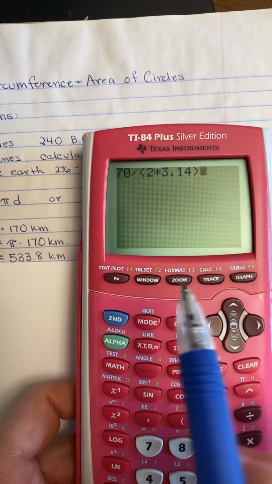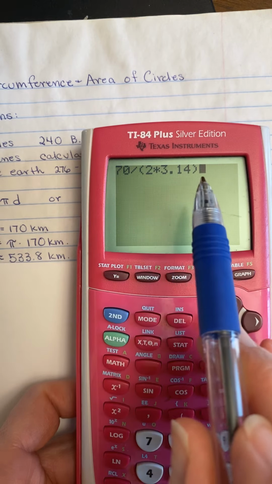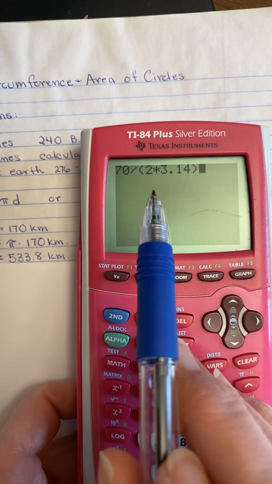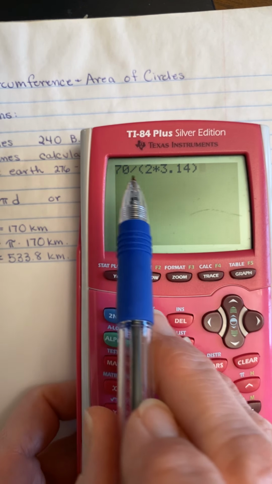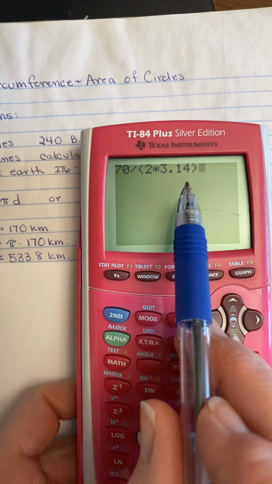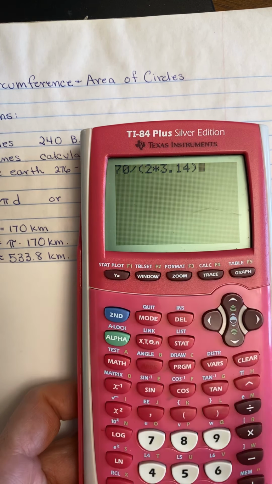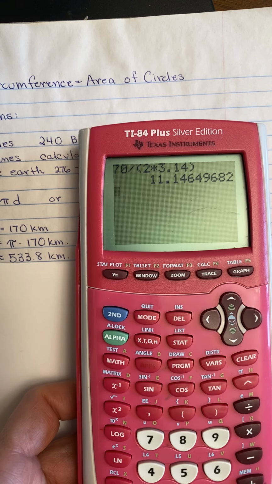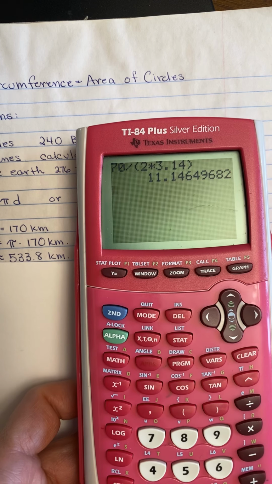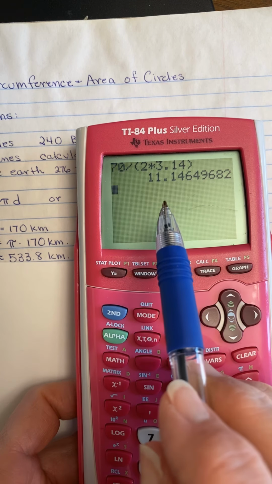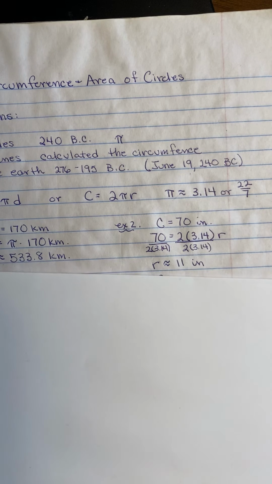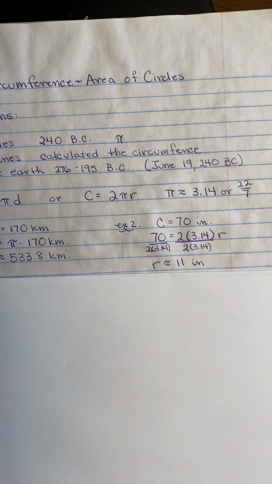And what I want to point out is that the entire quantity in the bottom needs to be in parentheses, or what your calculator will do is 70 divided by 2, then it's going to multiply by 3.14 instead of dividing by it. So you need parentheses around that whole quantity and enter. And this question says find the radius to the nearest inch. So to the nearest inch, this would be about 11 inches. So the radius is about 11 inches.